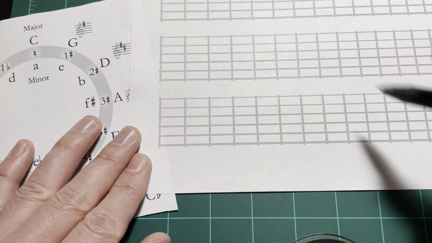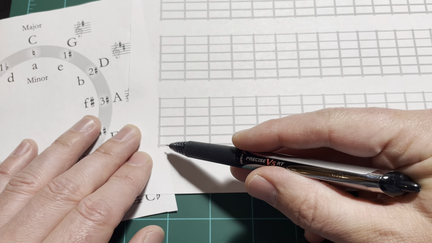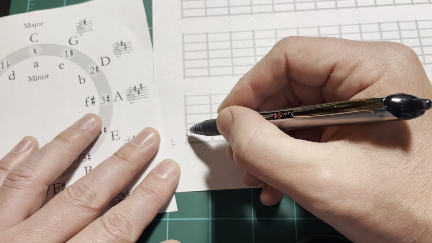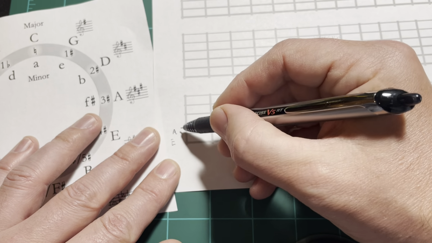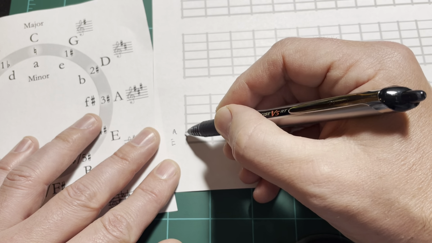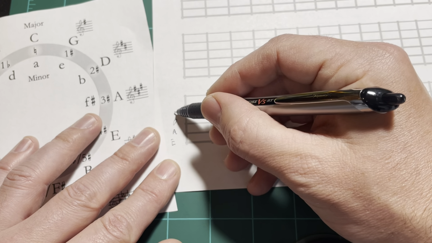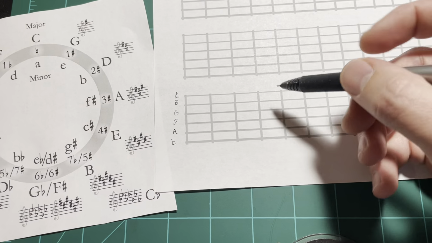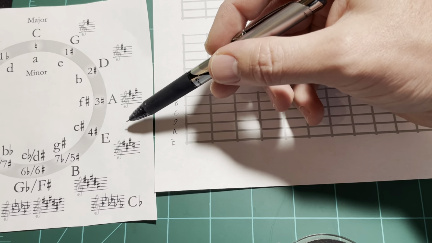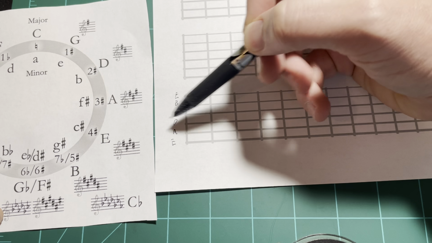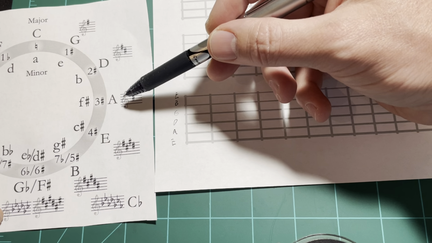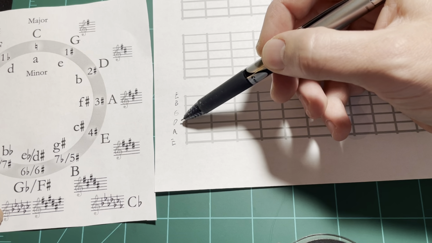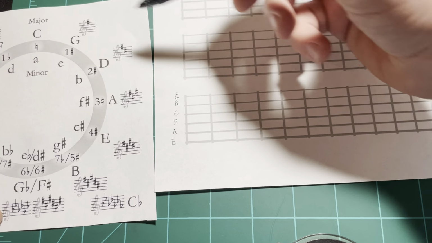I'll start with this one on the bottom here. This is your low E string, and then this would be your low A string. This is open. Can be our nut. Then our D, our G, our B, and our E. And if we look here, we start at E. That follows that fourth pattern. E, A, D, G, C.